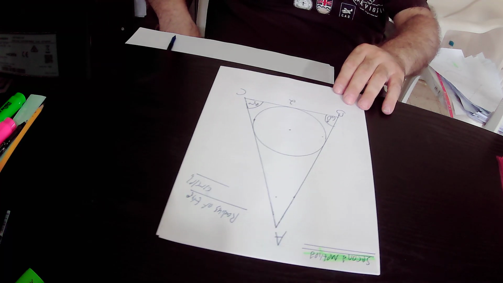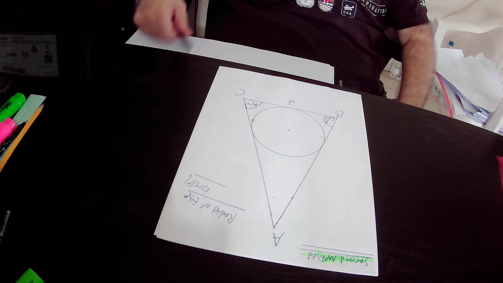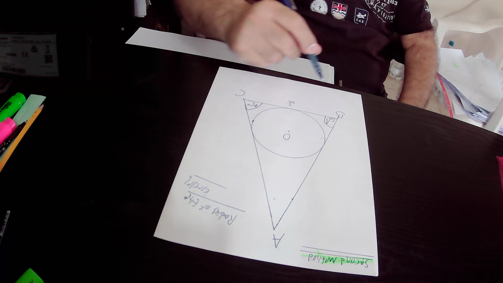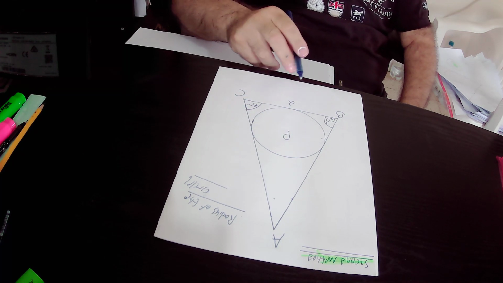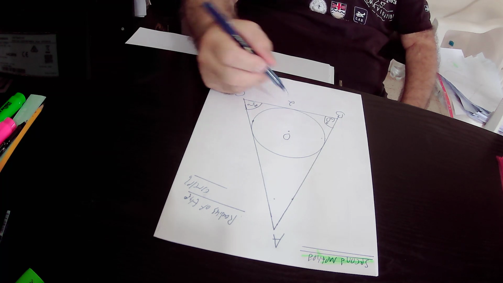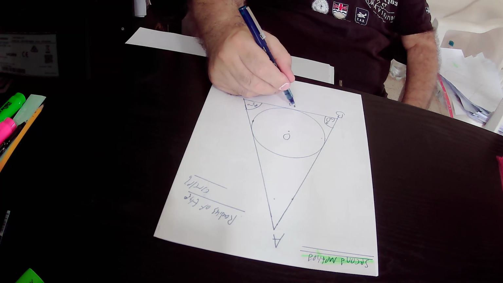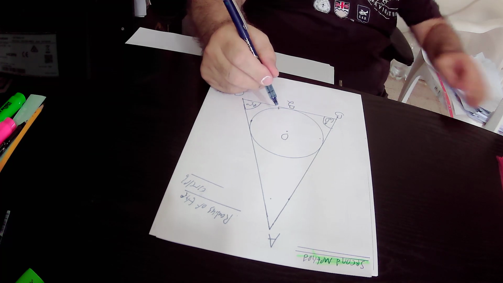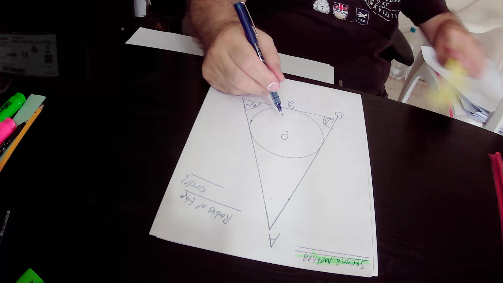In the second method, we define the center of this circle as point O. We define the point of tangency of tangent BC with this circle as point D. We join points O and D together by a straight line.